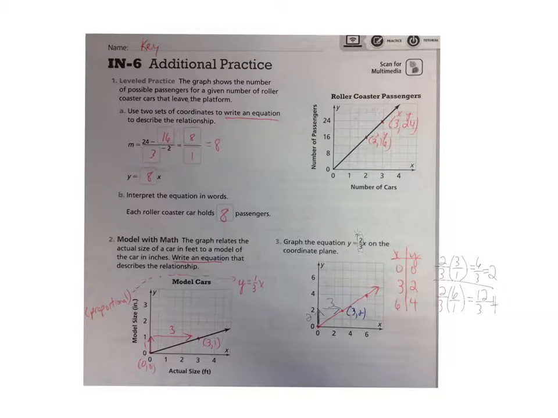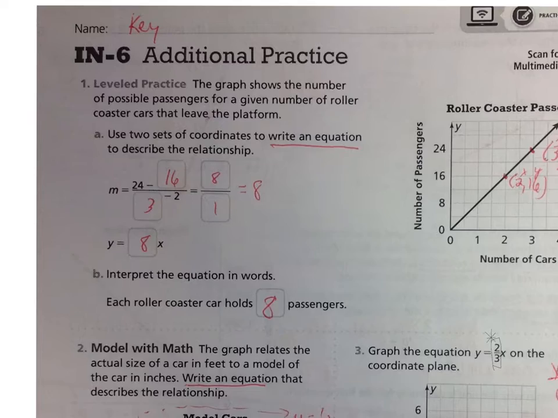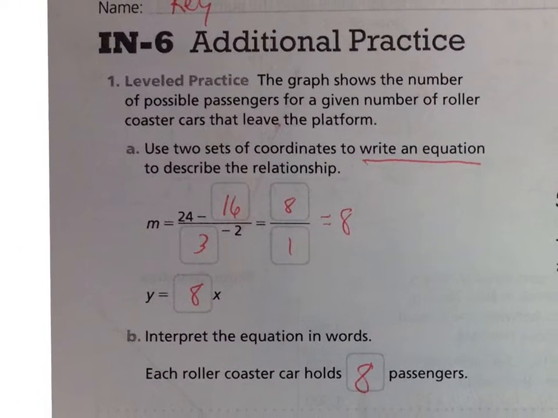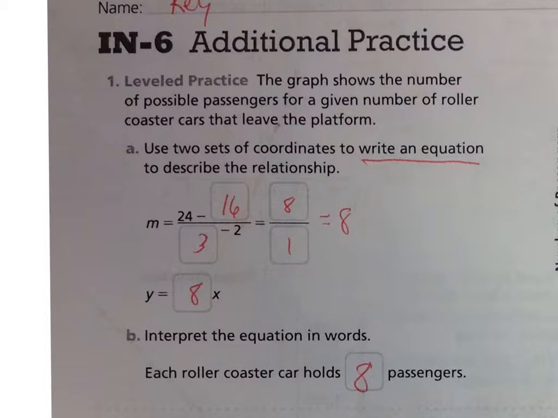We're going to go through the worksheet for the IN6 additional practice. Again, this was not in your books, but something we used to get some more practice. So number one, the graph shows the number of possible passengers for a given number of roller coaster cars that leave the platform. Use two sets of coordinates to write an equation to describe the relationship.